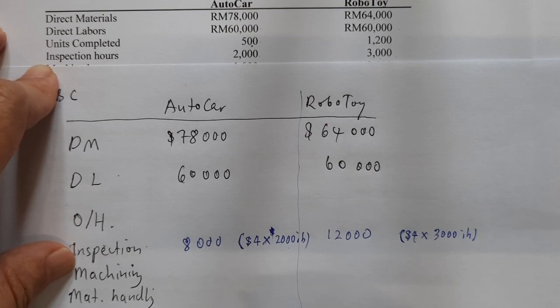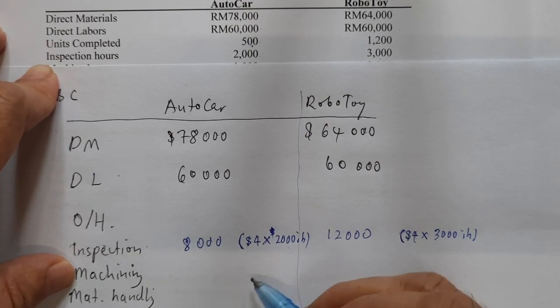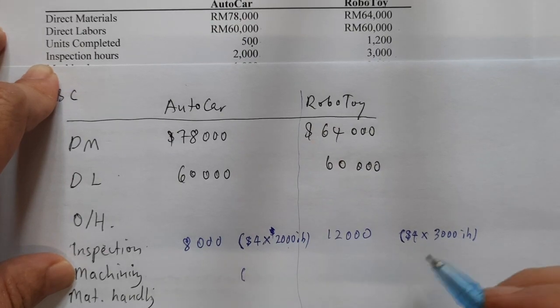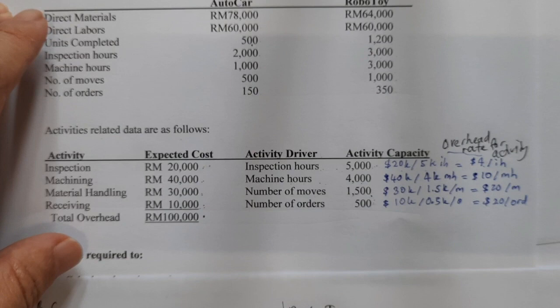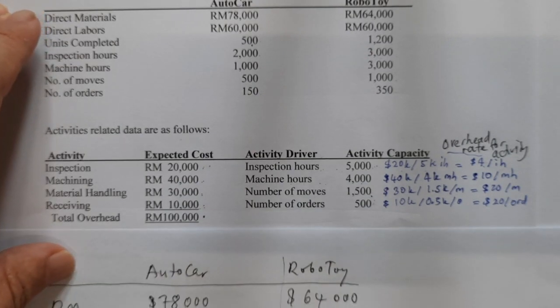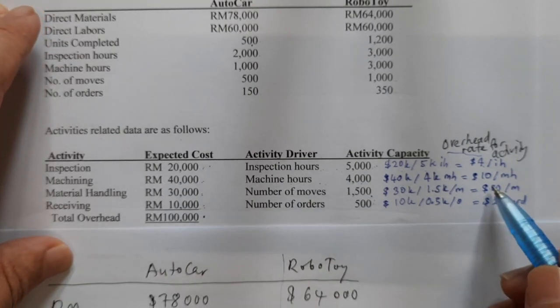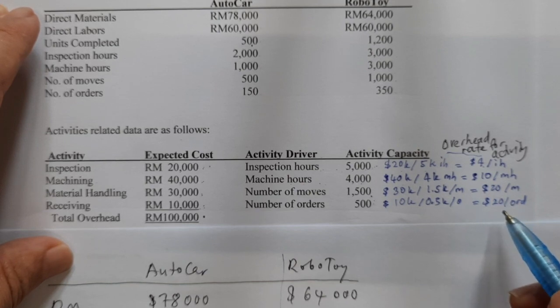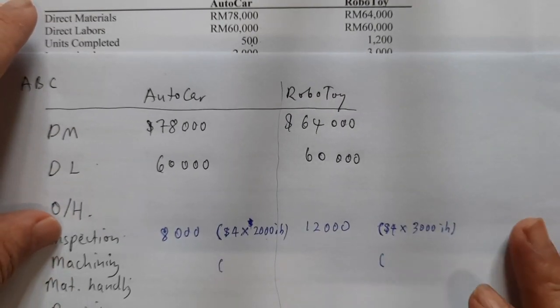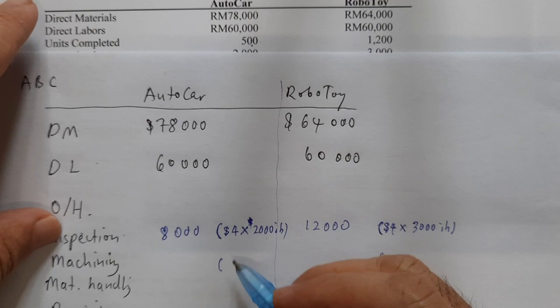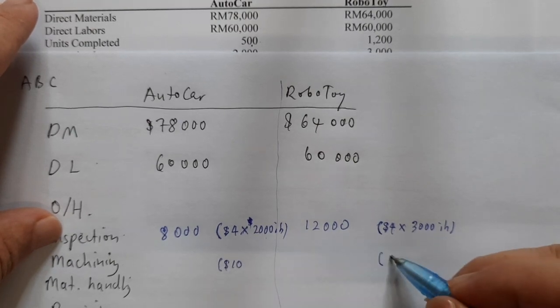Okay, now for the machining activity, we check the rate first. Machining activity, how much is the rate? We have calculated the rate here. Machining activity, the rate is $10. The next activity is $20. The next activity also $20. So 10, 20, and 20. So here the rate is $10 per machine hour.